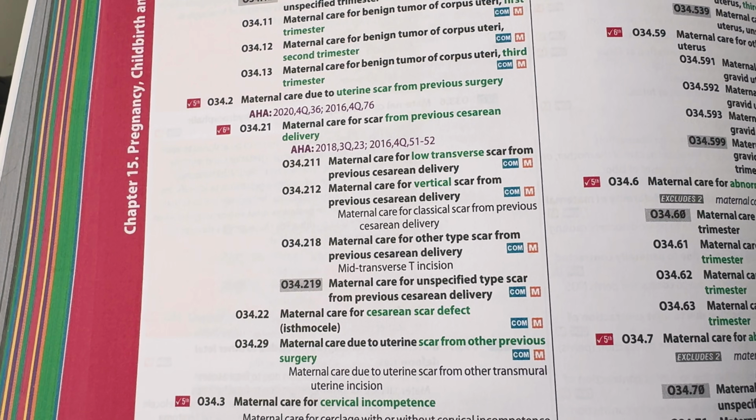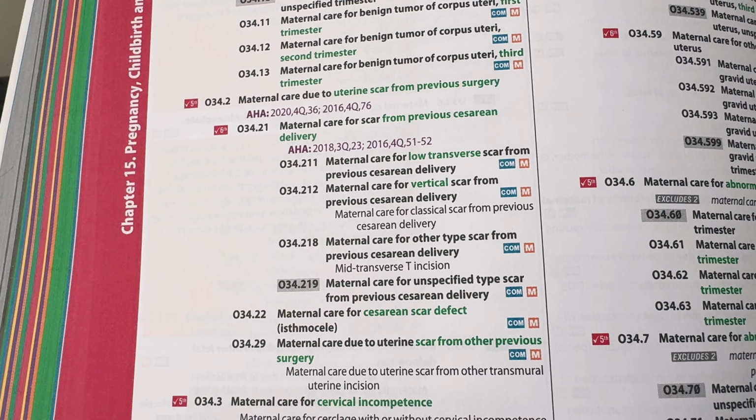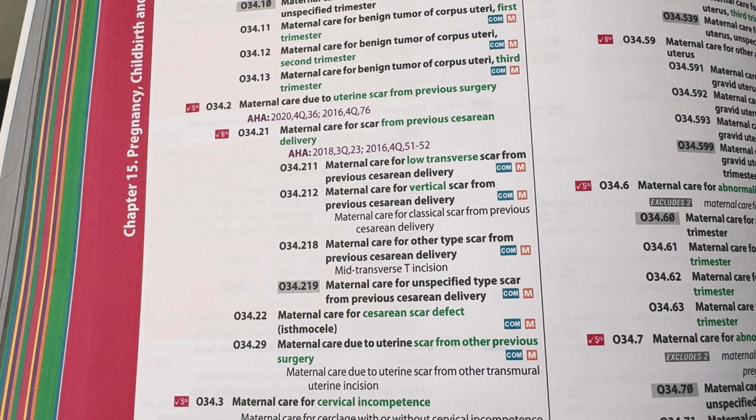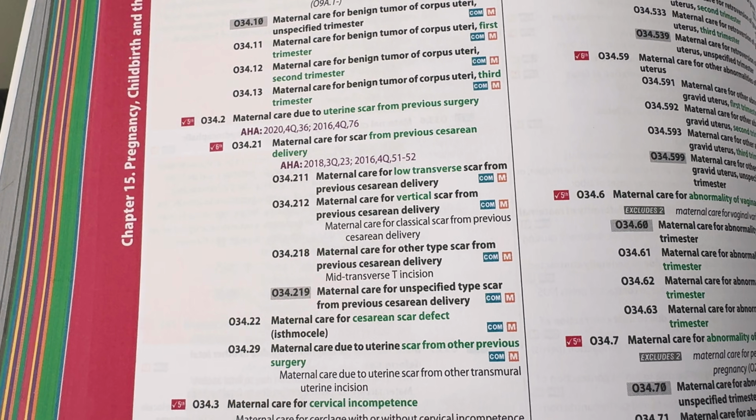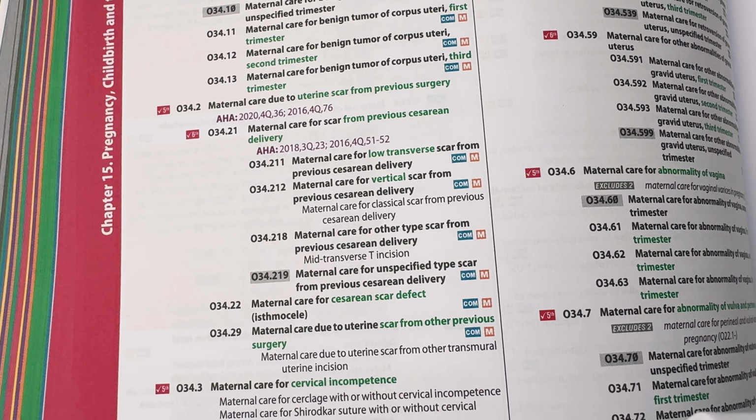So we see here O34.21. It says maternal care for scar from previous cesarean delivery. And then we're going to go down to 219 for unspecified type scar from previous C-section.